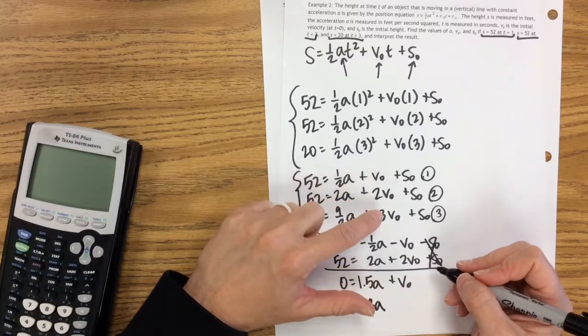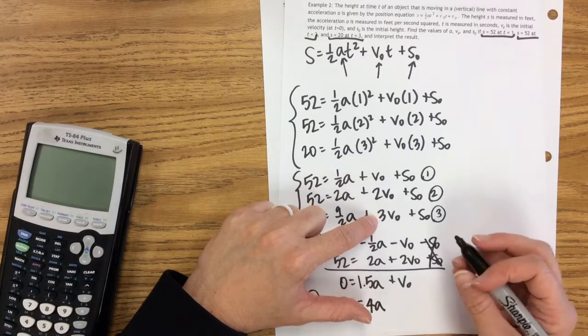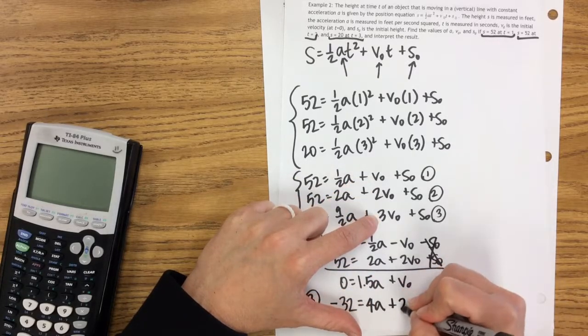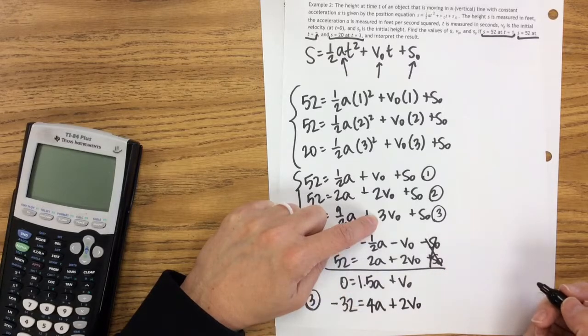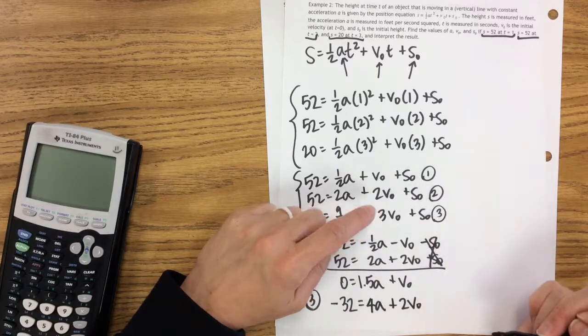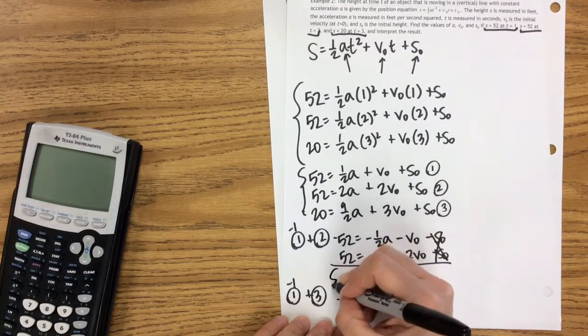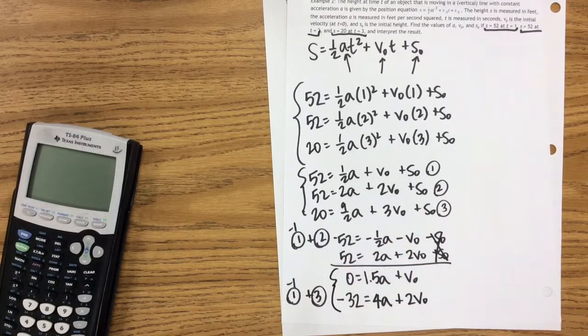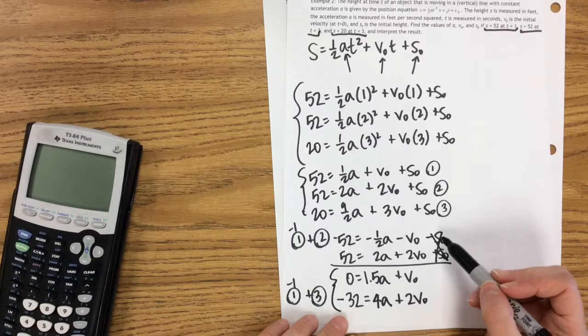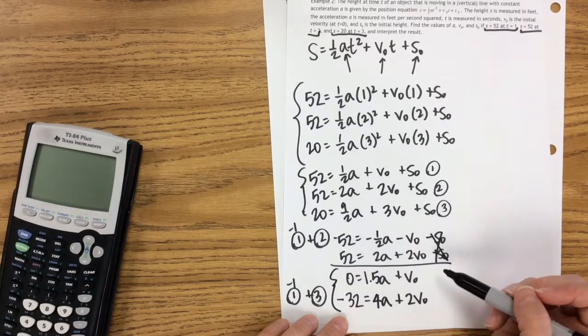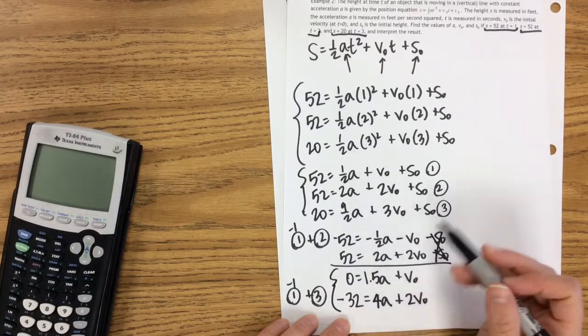And v naught plus 3 v naught would be 2 v naught. And then those would cancel. I didn't write those down, I just added them. So that is my system of equations, now getting that s naught to cancel twice. So now I'm left with this.